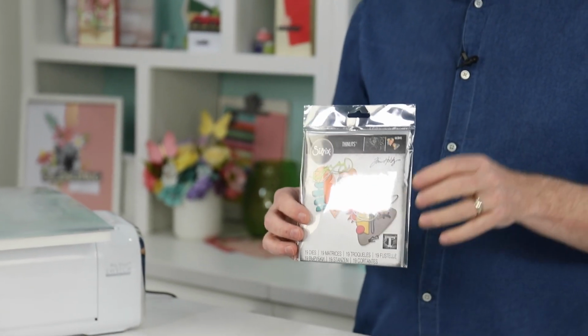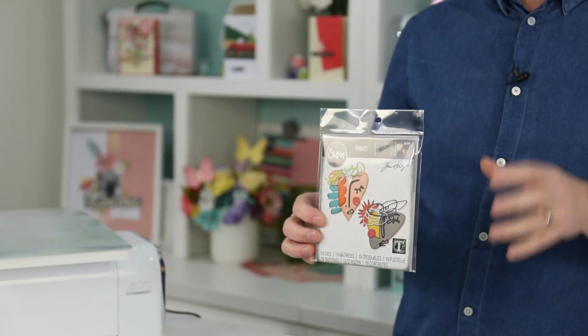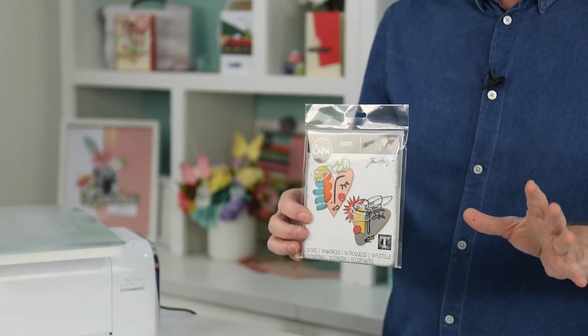Tim Holtz Chapter 2, I'm talking about abstract faces. Now, this set has really taken on a life of its own online. Look at some of Tim's videos, look at what his makers have been doing. It's incredible. And I'm going to show you today how I've developed some ideas with this. I'm going to show you some examples, and we're going to see how those ideas develop over time. So let's get cracking.